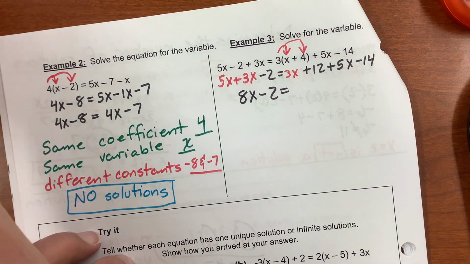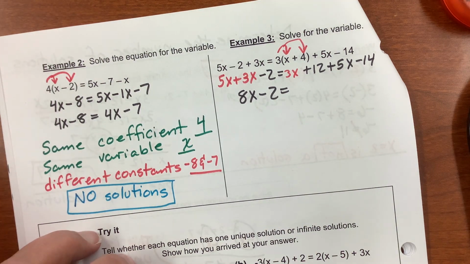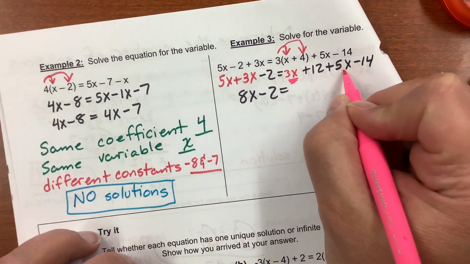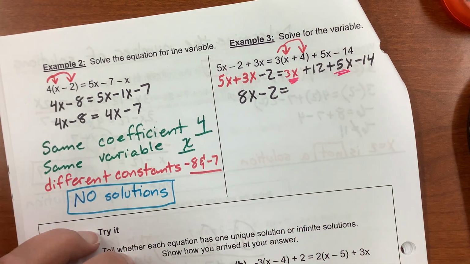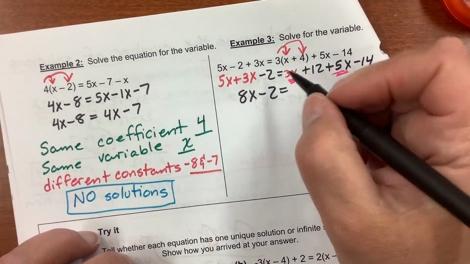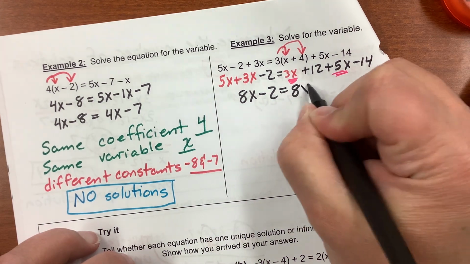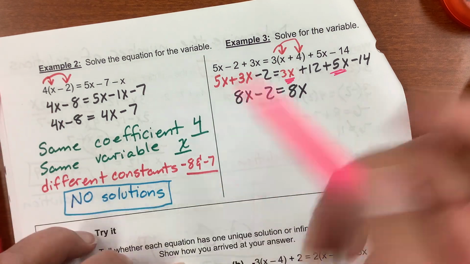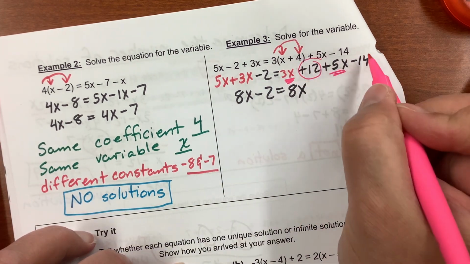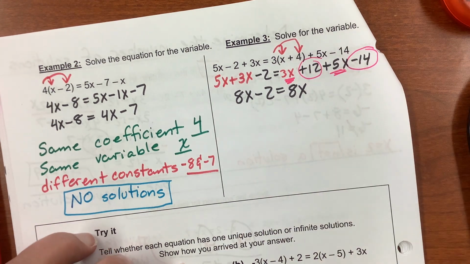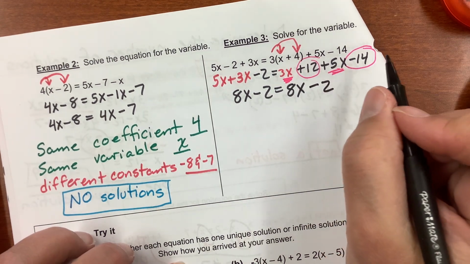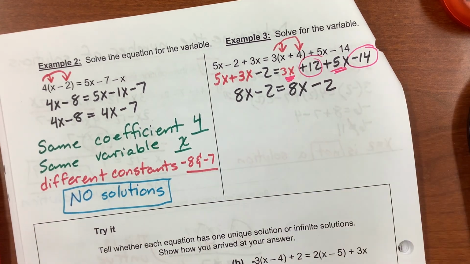Now let's look on this side. What have I got? I have 3x and I have 5x, and together 3x plus 5x is 8x. And what else have I got here? 12 minus 14. Well, let's see. 12 minus 14, that's negative 2. Look at that. That looks familiar.